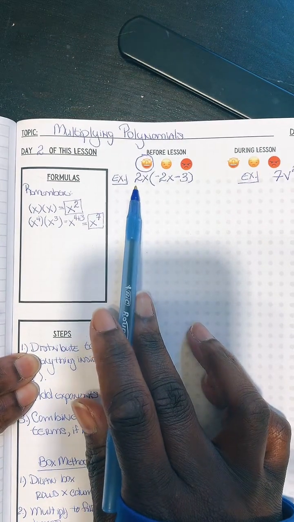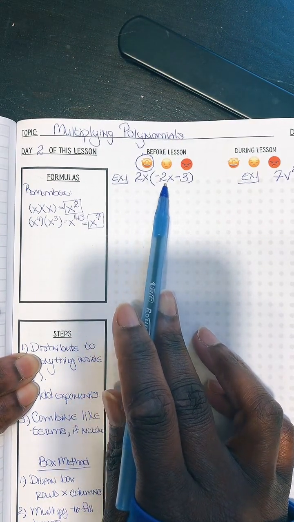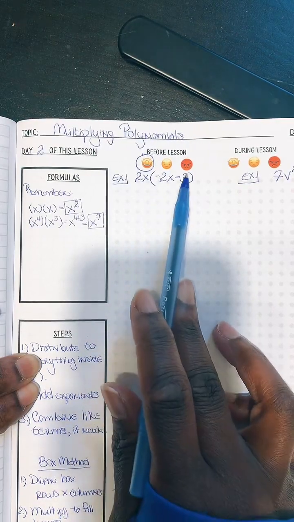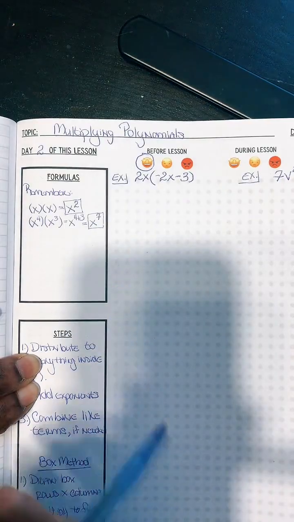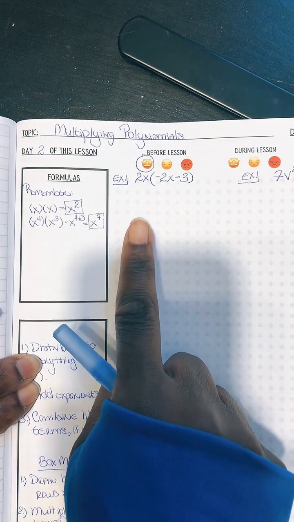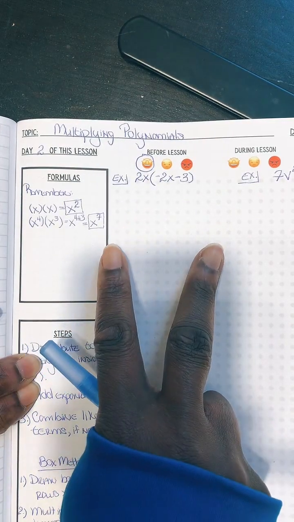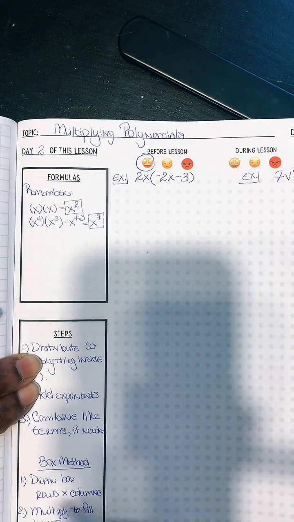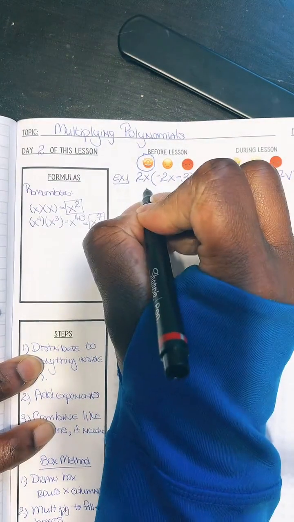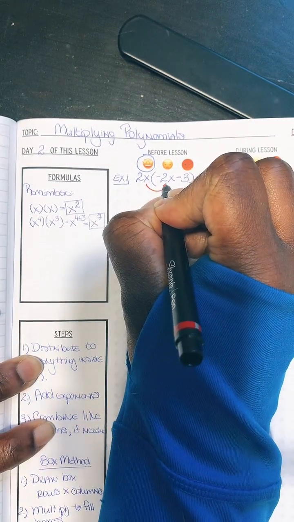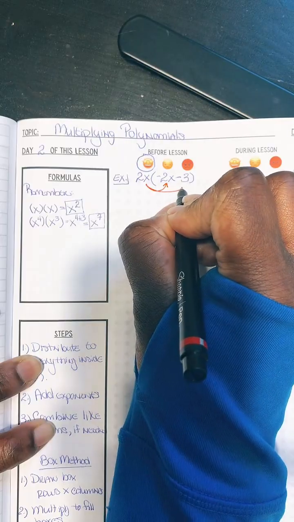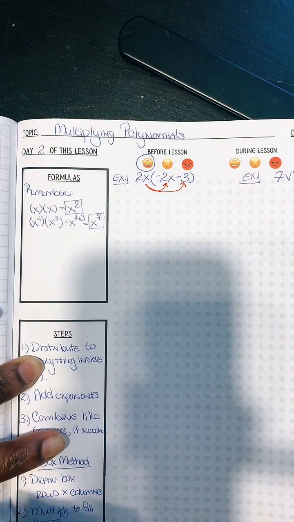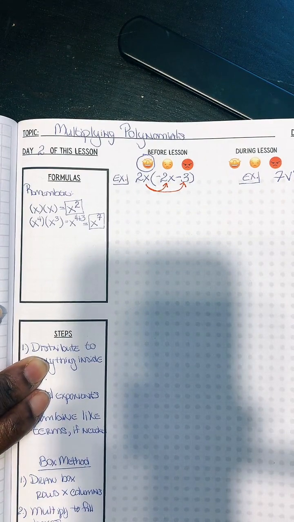So we have 2x times (negative 2x minus 3). Anytime you see that parenthesis, that means you're going to do distribution, which means you're going to do multiplication. The best way for me to describe that is every time you see a number, you're going to distribute to everything inside of that parenthesis. Okay? So when I distribute, that means I'm multiplying everything.